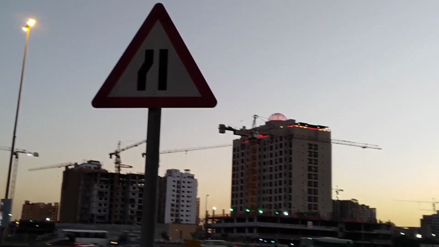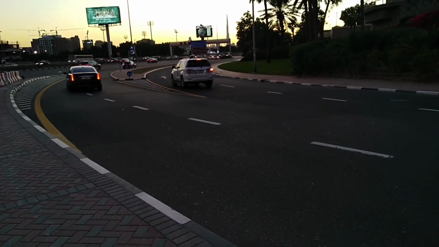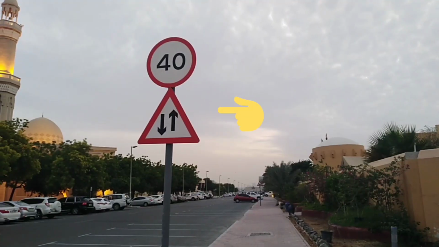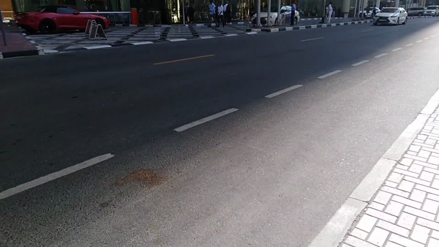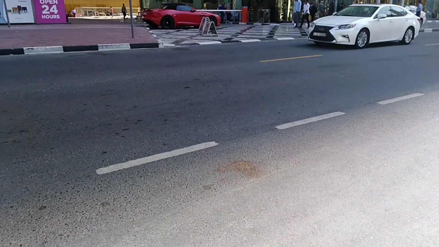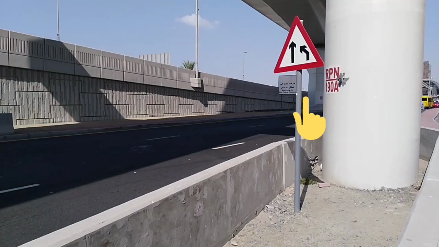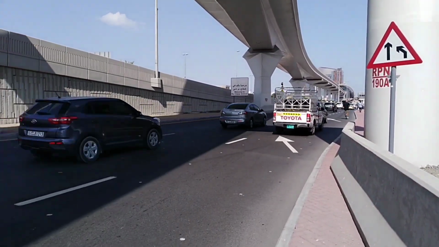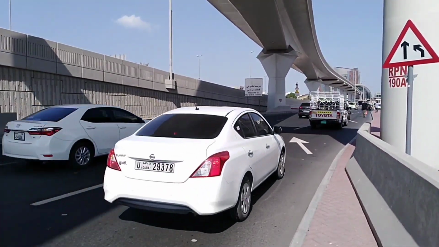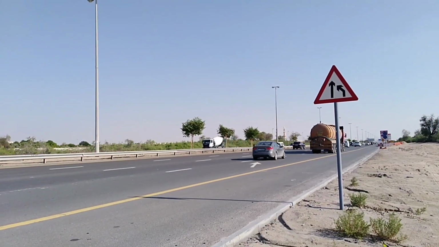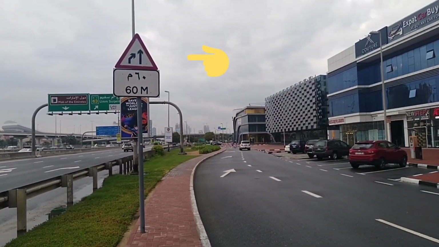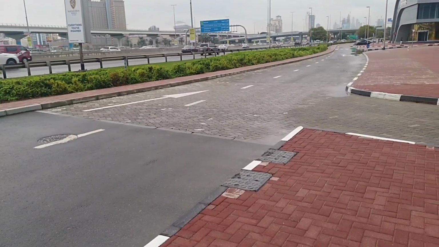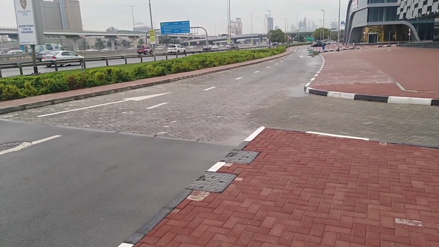Here, road narrow on left is ahead. Need to take care. This sign shows two-way traffic is ahead. This is two-way traffic which allows to and fro movement of vehicles. This sign shows that right lane is ending ahead. So we need to move to the other lane safely with the use of proper indicator. This sign shows that left lane is ending ahead. So we need to move to the other lane safely with the use of proper indicator.